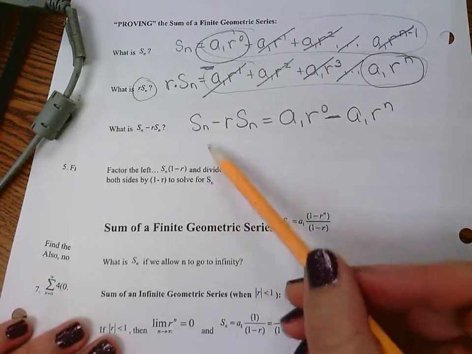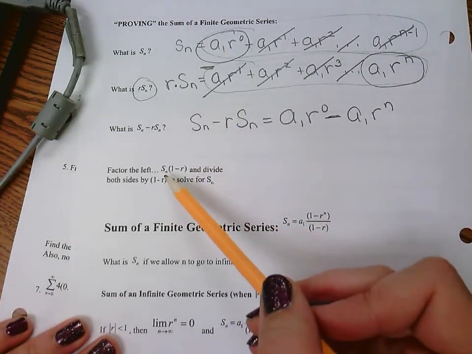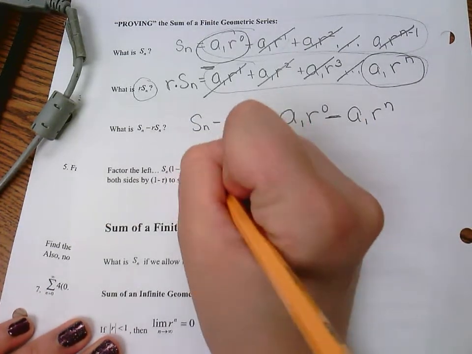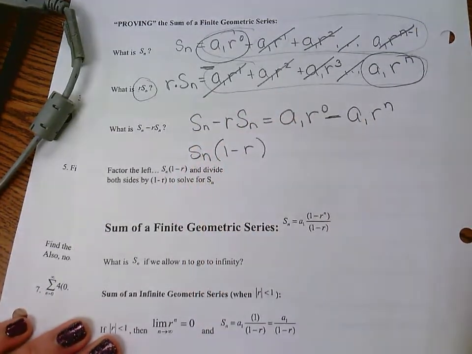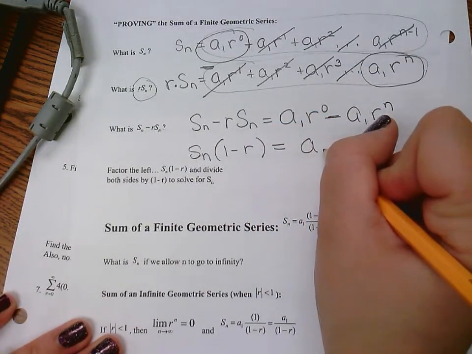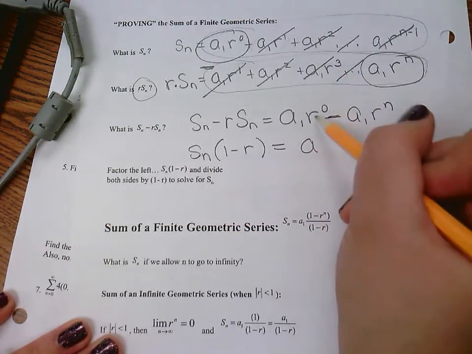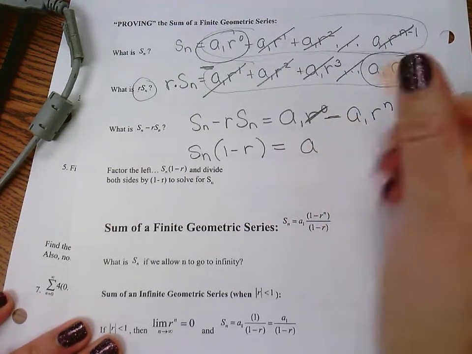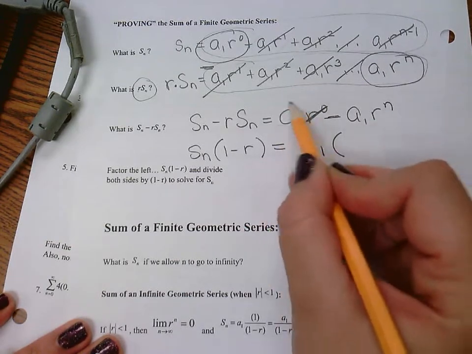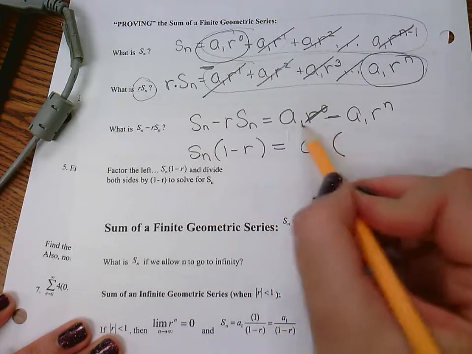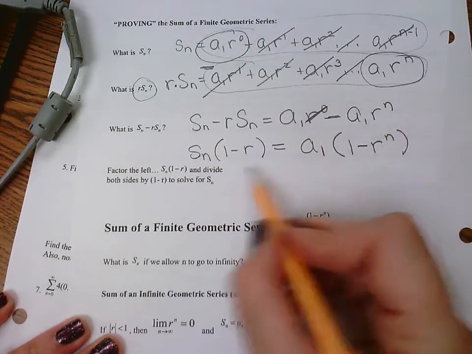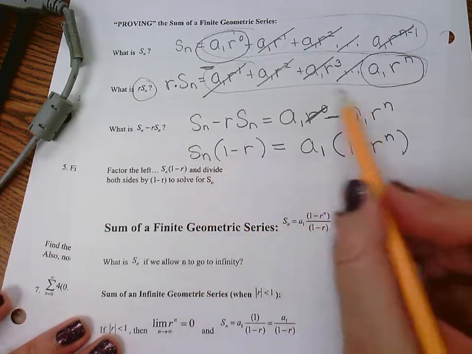Not that you would think to do this, but the next step of the proof is they factor S sub n out on the left-hand side. If I take S sub n out, I have 1 minus r left. Okay, and I'm also going to factor out a sub 1. So isn't anything to the 0 power 1? So isn't this term just a sub 1? So I really have a sub 1. If I divide both terms by a sub 1, I would have 1 minus r to the n, right? I factored the left, I factored the right.